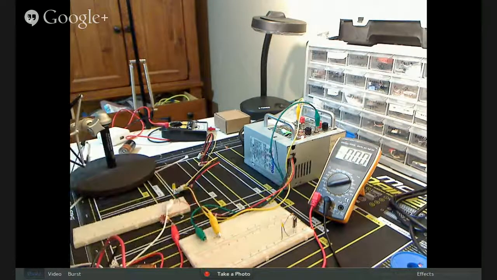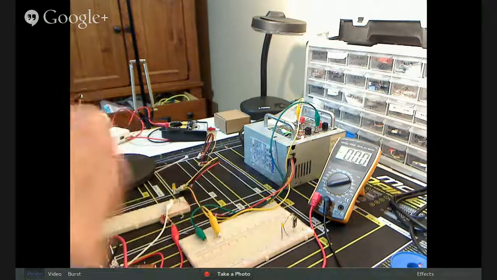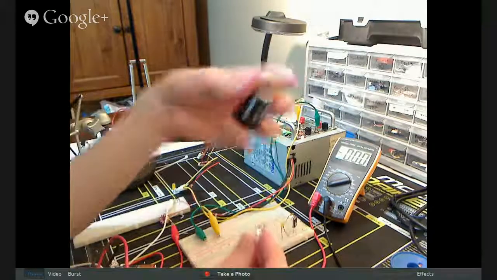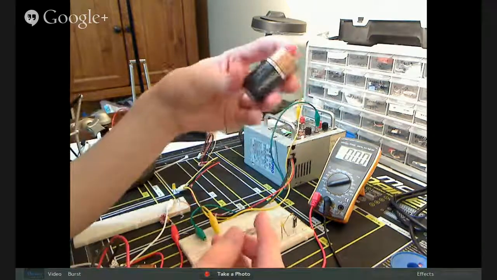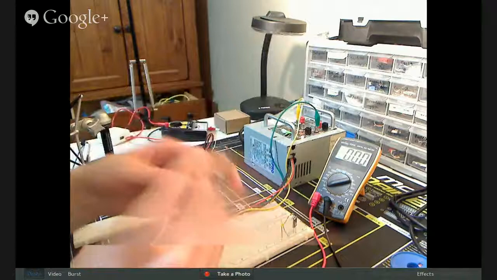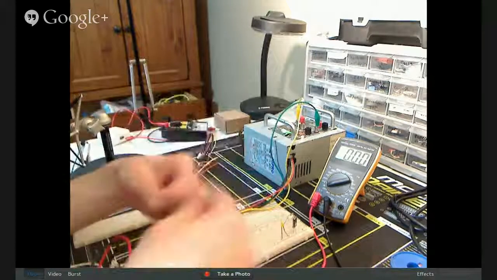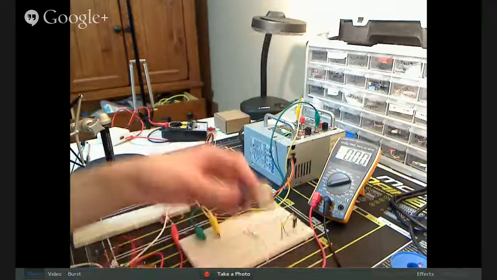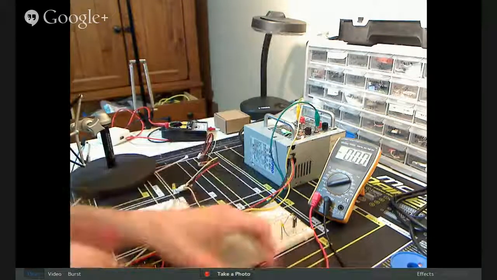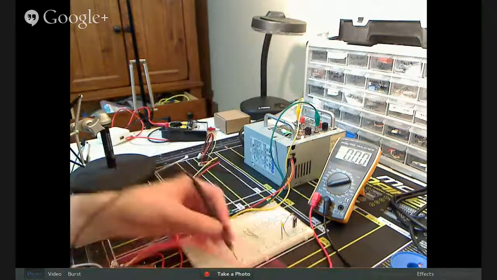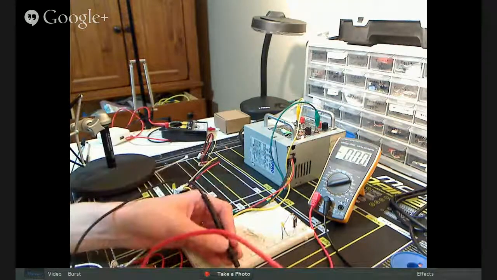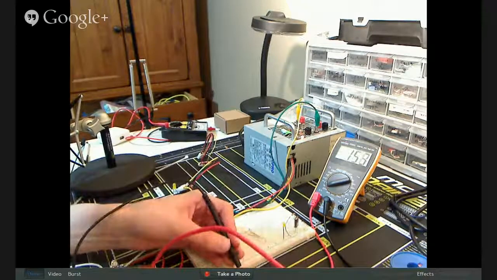Right, but now we're going to do something. Alright, that's fine. Now, let's say I wanted to light this LED from this battery. Let's go and measure the voltage across here. This is actually what would be considered a dead battery. It's... no, it's not a bad battery.